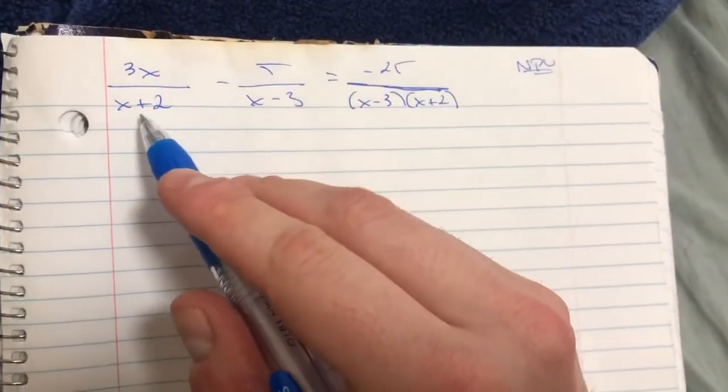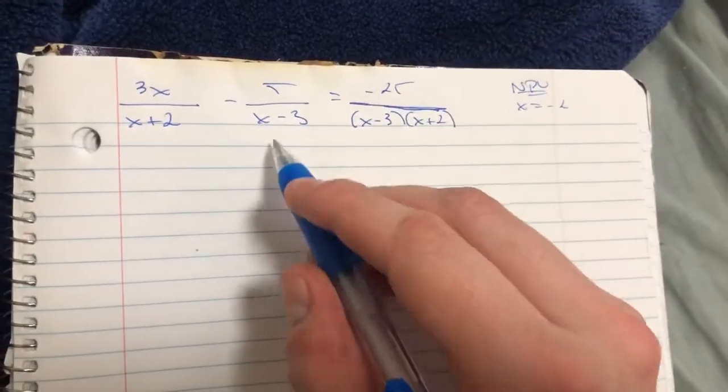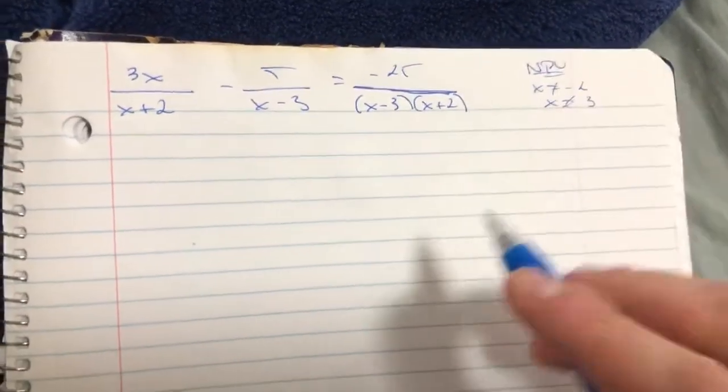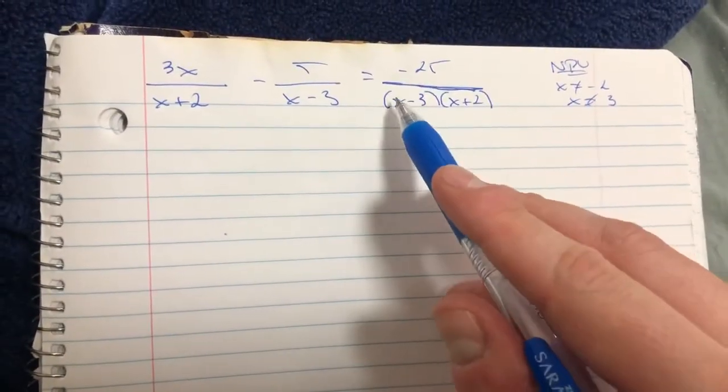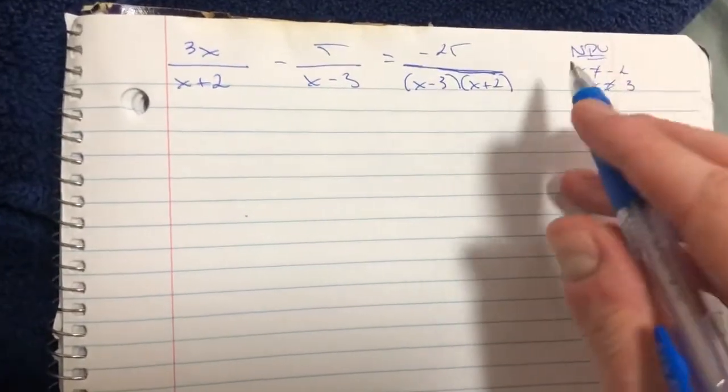So let's look over here. x cannot be equal to negative 2. That'll be a problem. x equal to 3, so x cannot be equal to 3 here. And same thing with the right-hand side, right? x cannot be equal to 3, and x cannot be equal to negative 2. Okay, so that's out of the way.